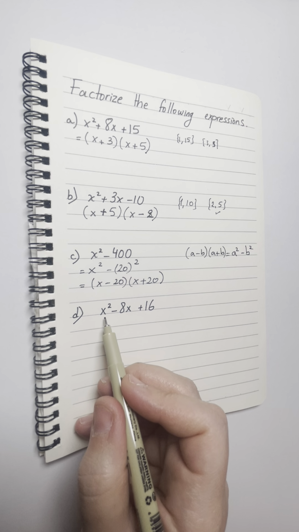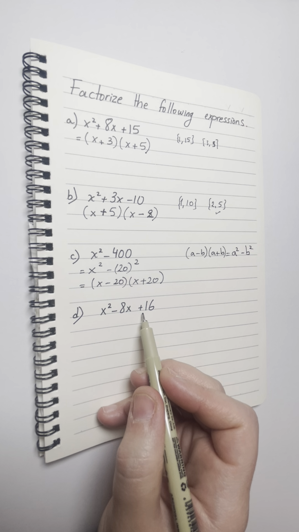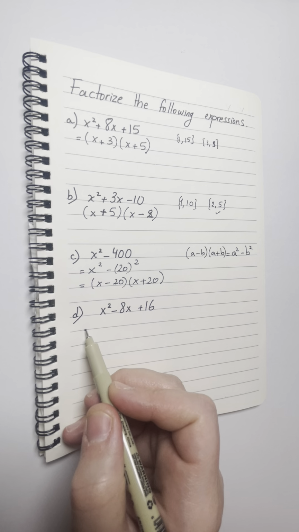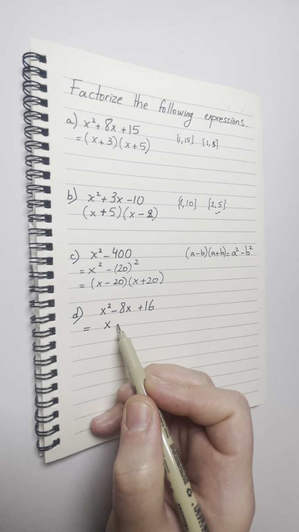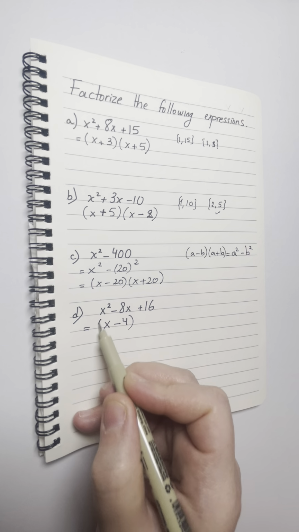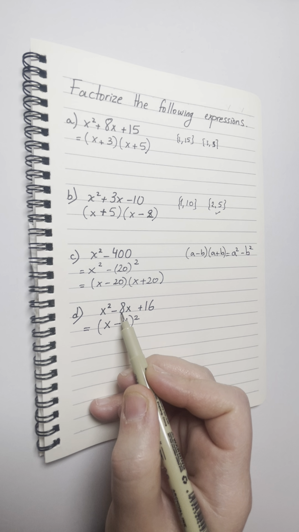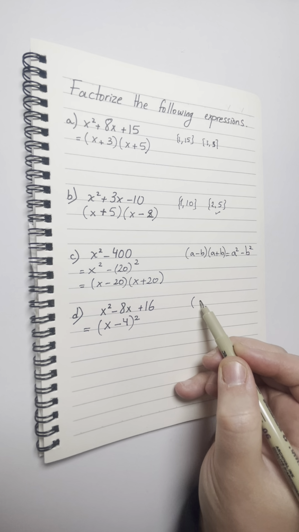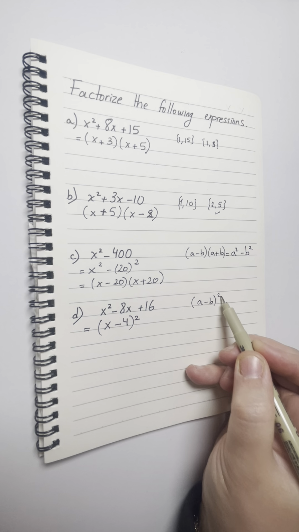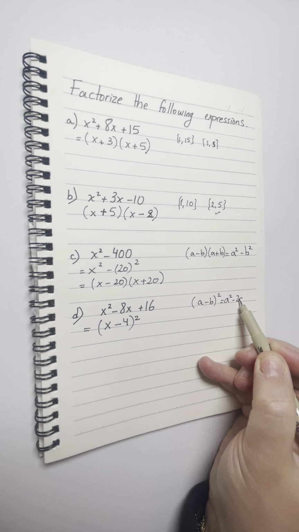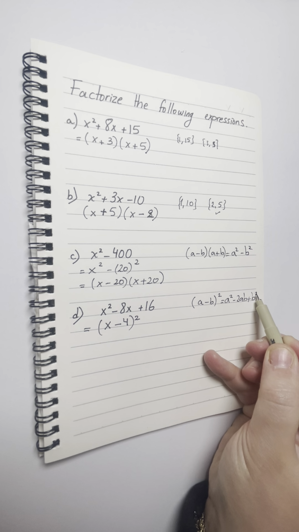The last one, we have x squared minus 8x plus 16, which is also the remarkable identity x minus 4 all squared, because 16 is 4 squared and 8 is 2 times 4. So here it's a minus b squared, which is a squared minus 2ab plus b squared.